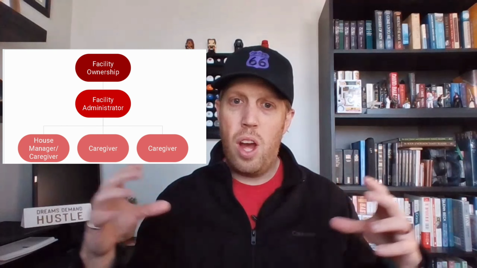But they're not all in your organization. They're not your employees. They're more contractors. And so they're dotted lines to each of those areas. So this is the type of organizational chart that will probably be more valuable to you as an owner and also to your facility administrator as you're getting in there.